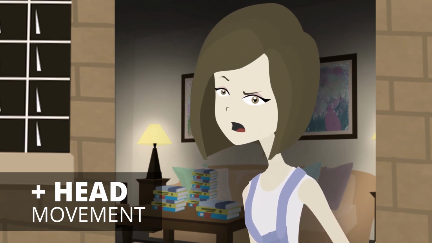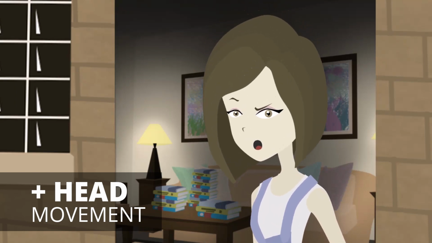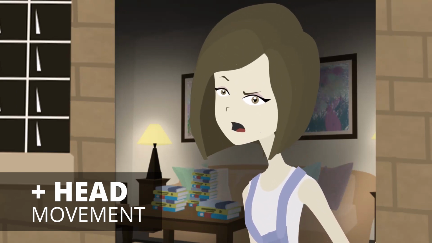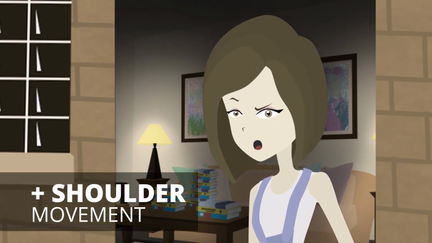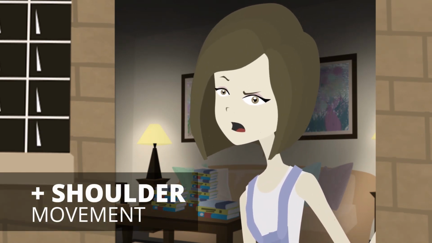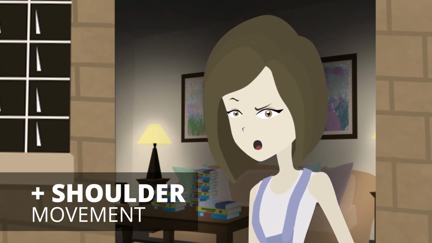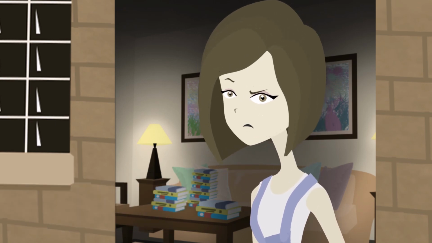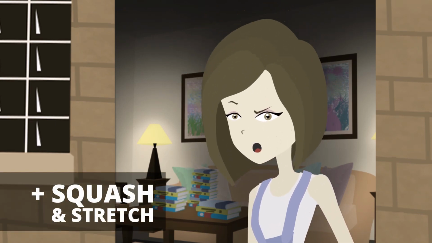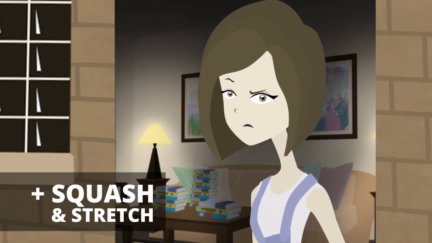Now this is starting to come alive. It's more expressive now, much more expressive. Now let's add some shoulder movements. And there, she now seems to be alive. Now, if we want to make her really upset, we can add a little bit of squash and stretch. And there, now she's really something.